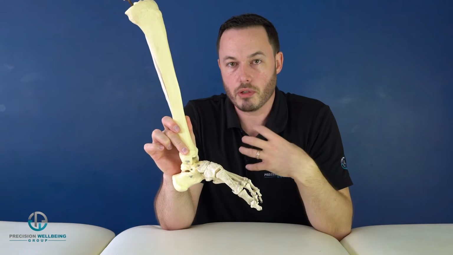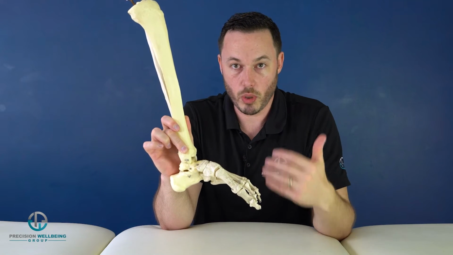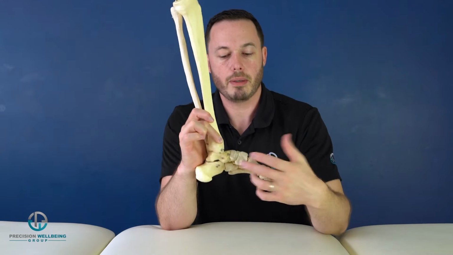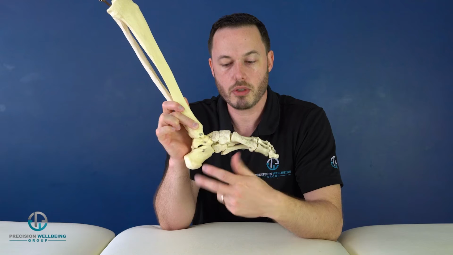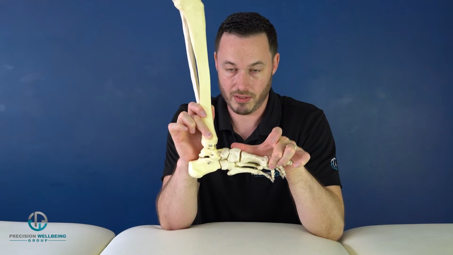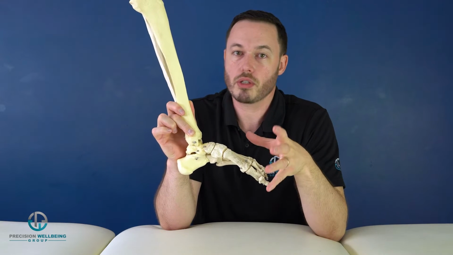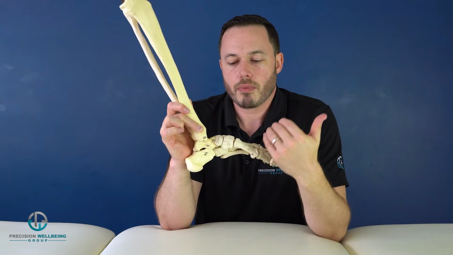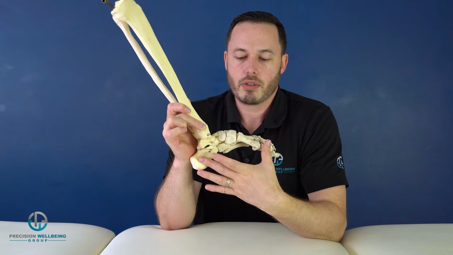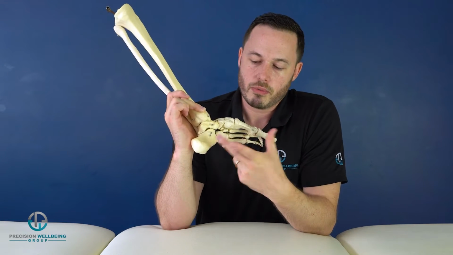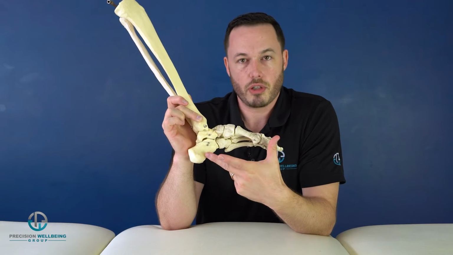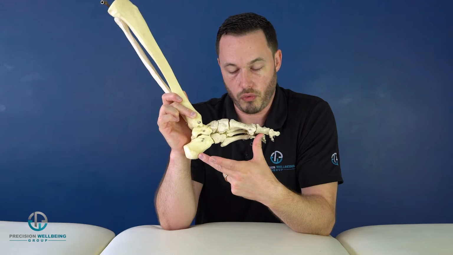Now, in my experience, most people I see who have plantar fasciitis are either people with normal arches or people with slightly flattened arches. I very rarely see people with high arches with plantar fasciitis. And my theory behind that is, so the plantar fascia attaches to the heel and attaches to the front of the foot.